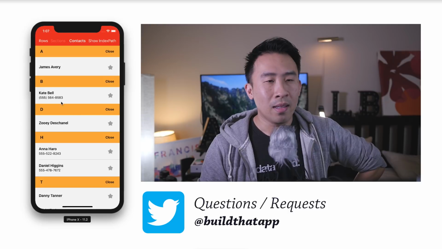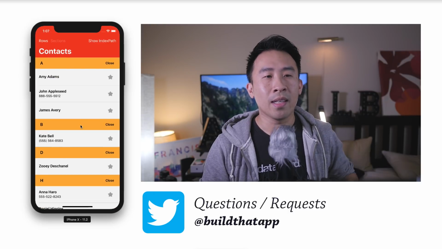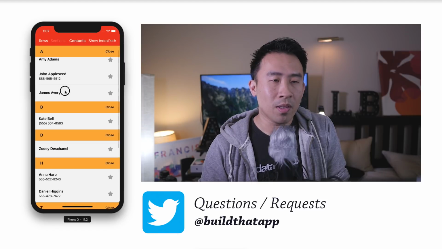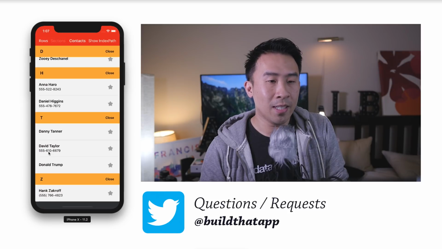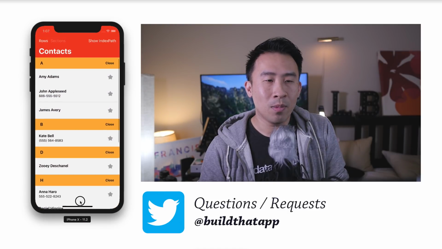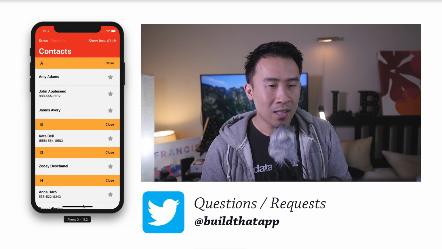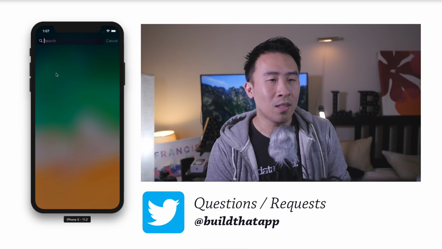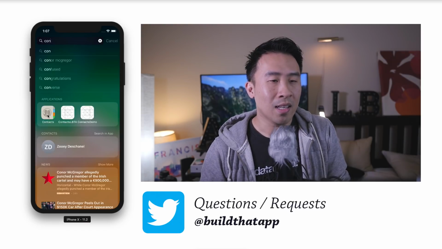these names, and these names are coming from the contacts on the simulator. Now by default, the simulator comes with a couple of contacts here with the phone numbers as well. So John Appleseed, Kate Bell, we have Ann, Daniel, David, and Hank at the very bottom. So if you want to go ahead and add contacts into your simulator yourself, such as Amy Adams and James Avery, you can do that by going into the home screen and typing in C or contacts. You get your contacts app here.